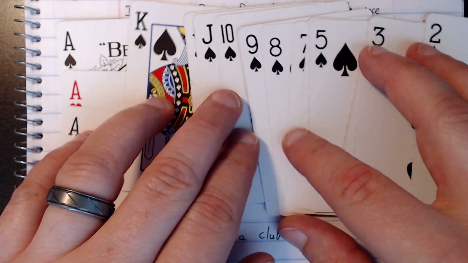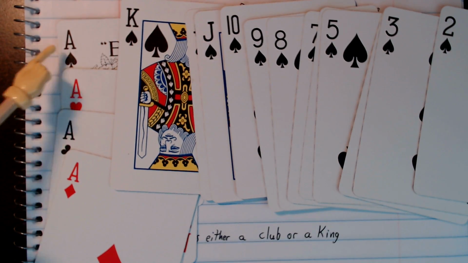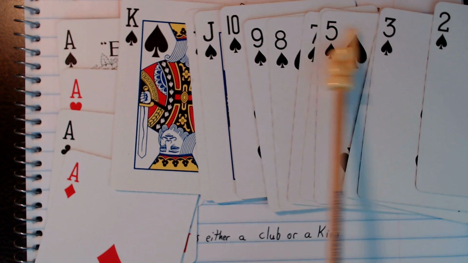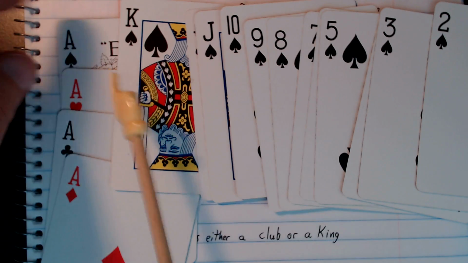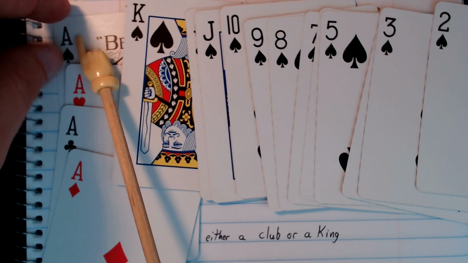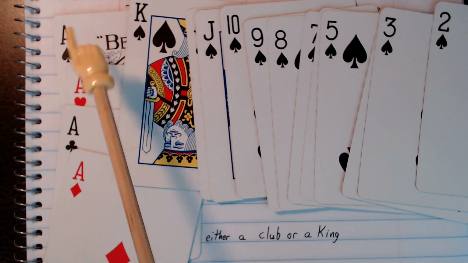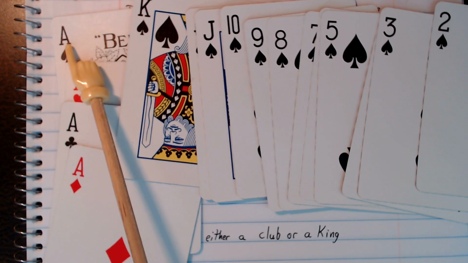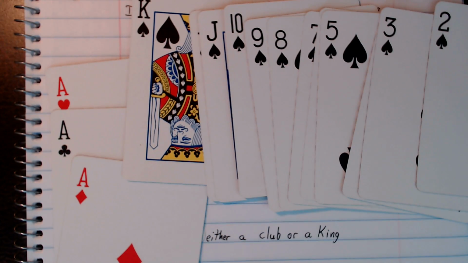The ace that we're really interested in, this one right here, falls into two different categories, right? It falls into both the spades and the aces. So it's literally in the intersection of spades and aces. When we counted all of the spades and we counted all the aces, we technically counted this ace twice. So we need to throw that card out from our count.